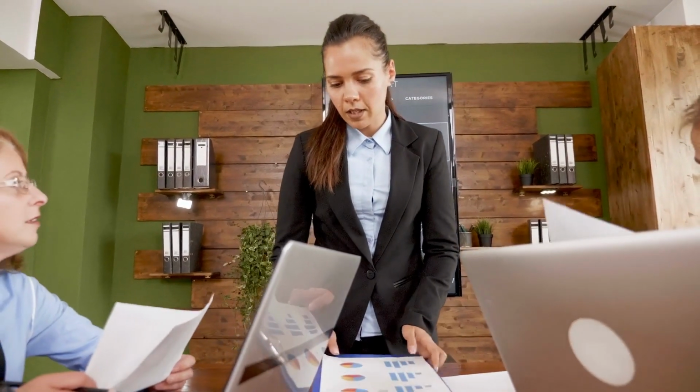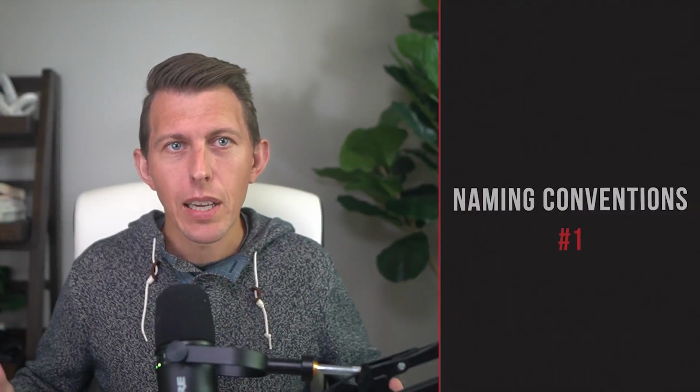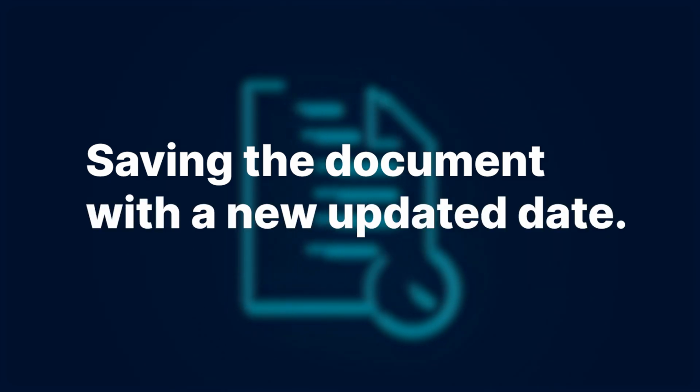The first is super basic, naming conventions, right? And so often what we would do, I think this is something consultants still do, saving the document with a new updated date, right? So I might save something as 05/15/2024 if it's the latest version I worked on May 15th, 2024. At the end, we might add like a V2 if it's the second version of the day, right? And you pass back and forth the document.